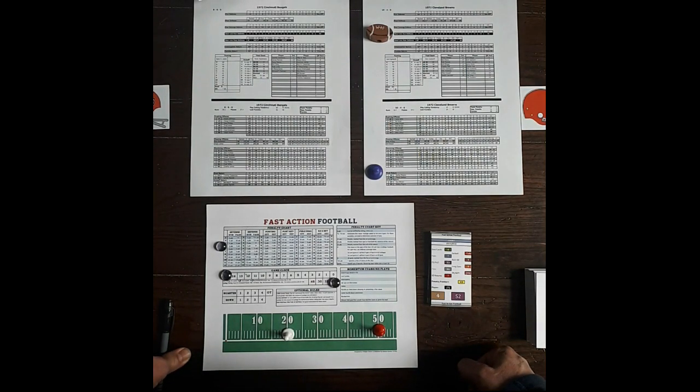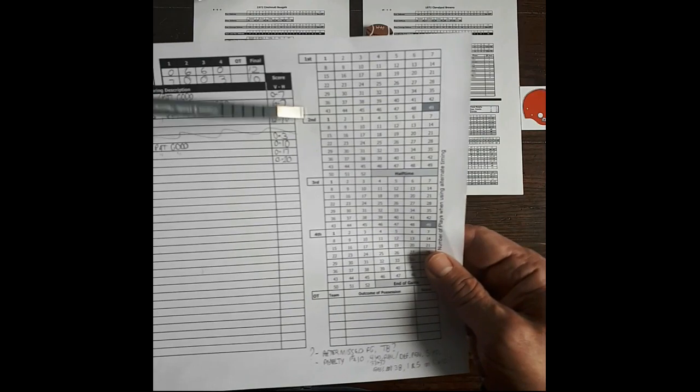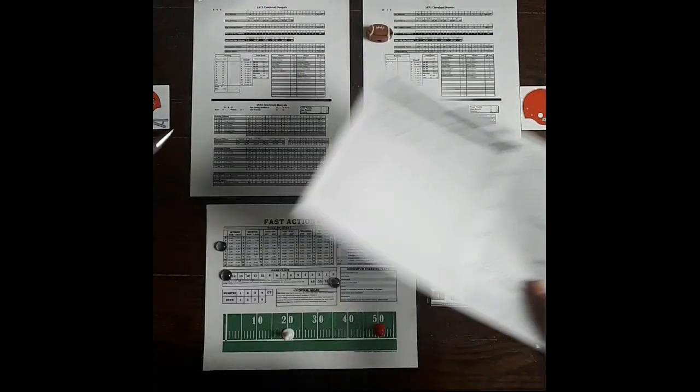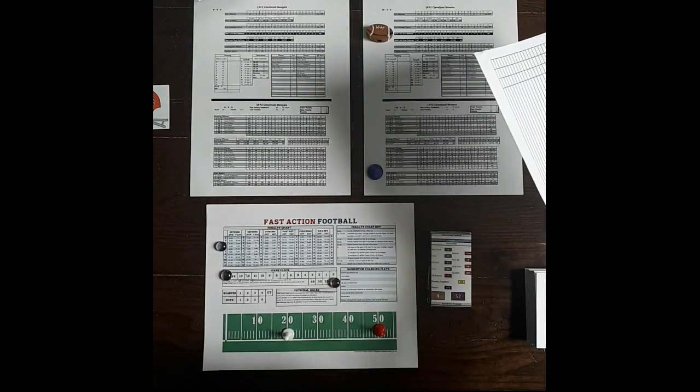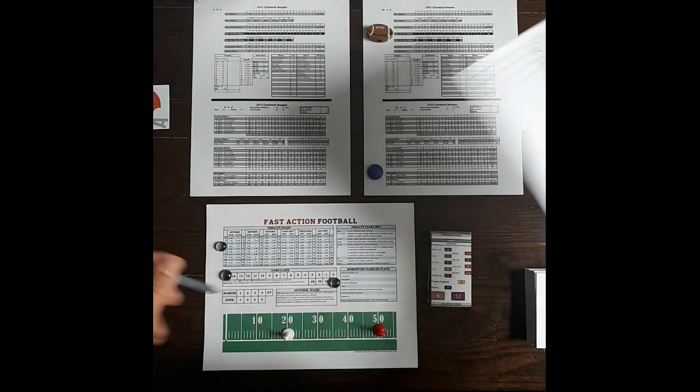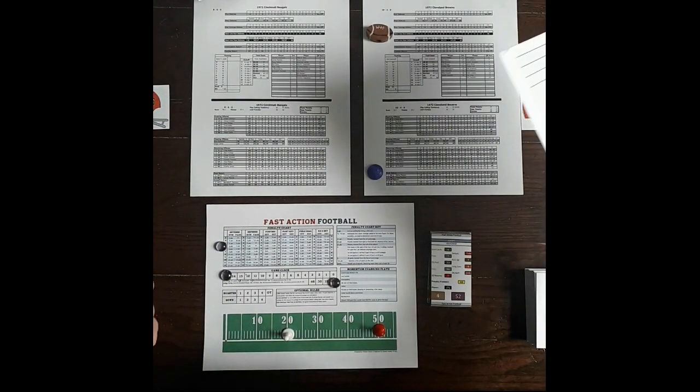Oh yeah, sorry, I forgot to mention this. This is one of the score sheets that comes with the game. You can use the sort of standard timing system, where it's like 30 seconds for a play from scrimmage, and 15 seconds for an incomplete pass or whatever.